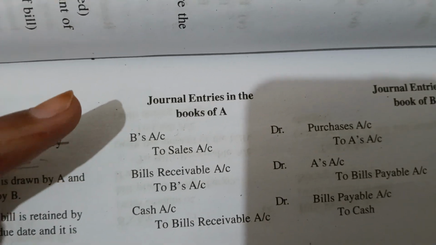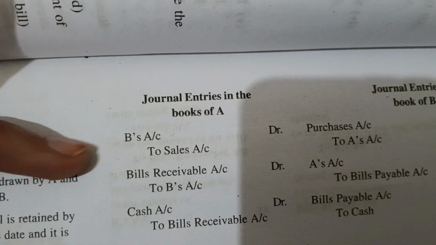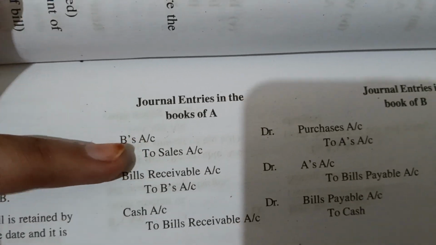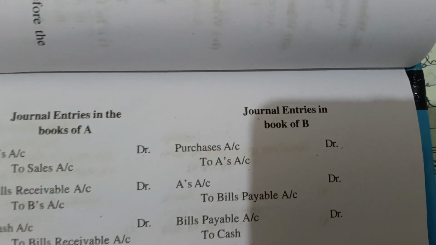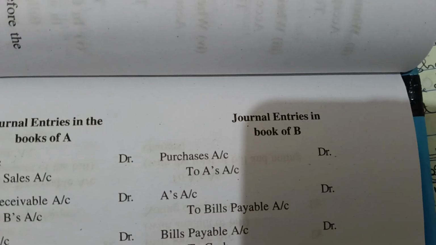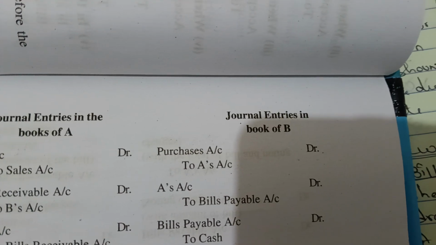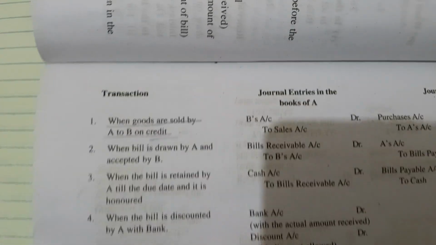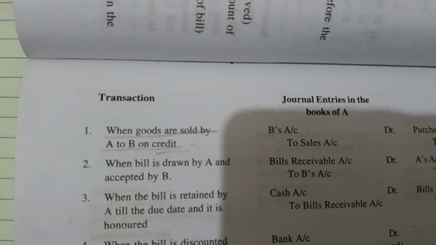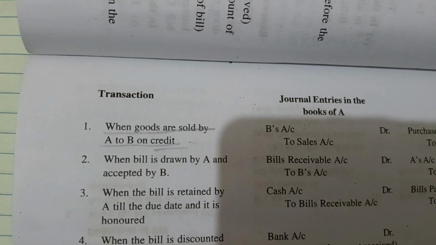Opposite only: purchase account debit to A account, because B is purchasing.